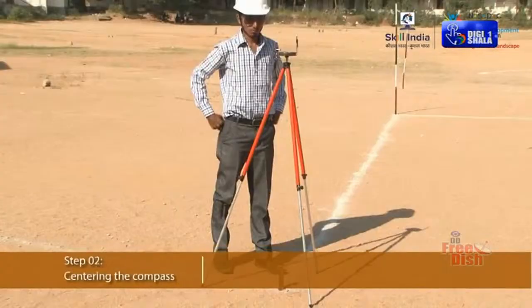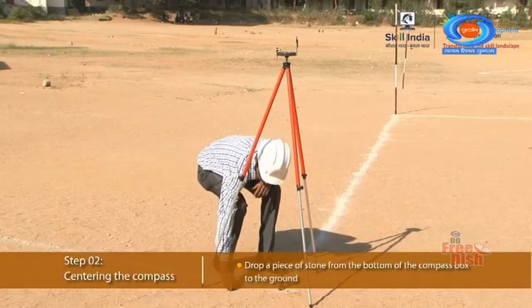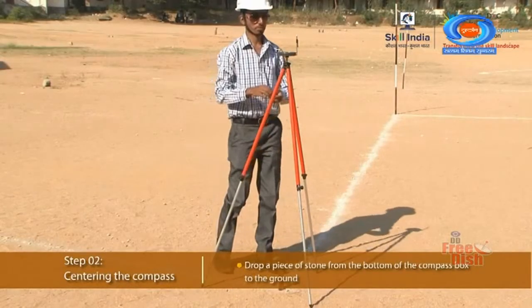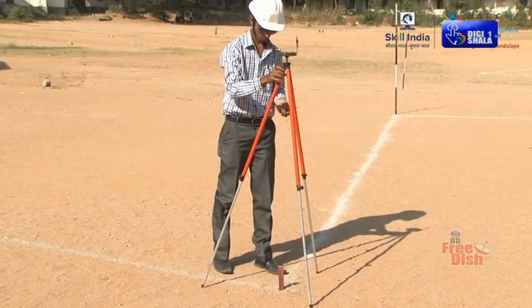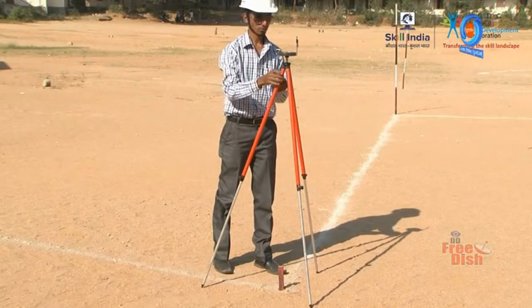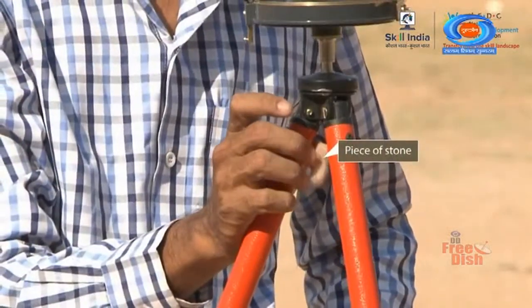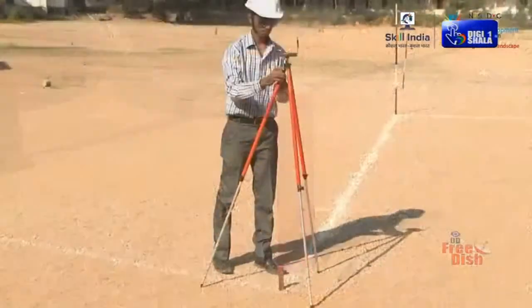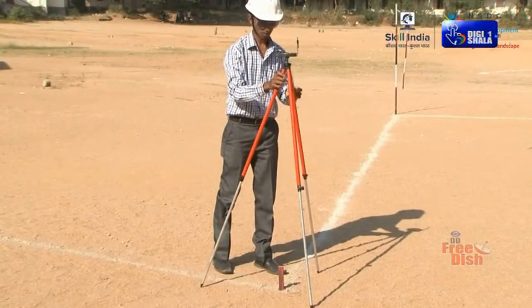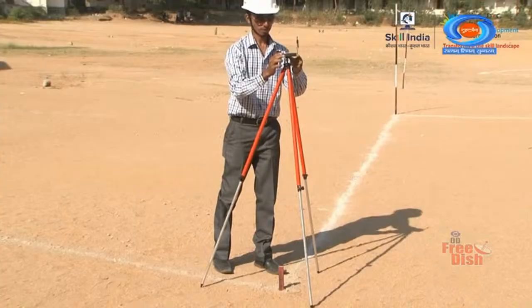Determine the center of the prismatic compass by either dropping a piece of stone from the bottom of the compass box to the ground, or suspending a plumb bob from below the compass box to the ground.